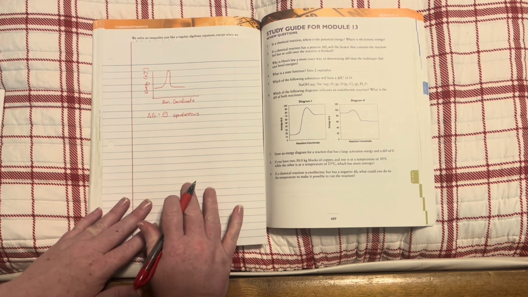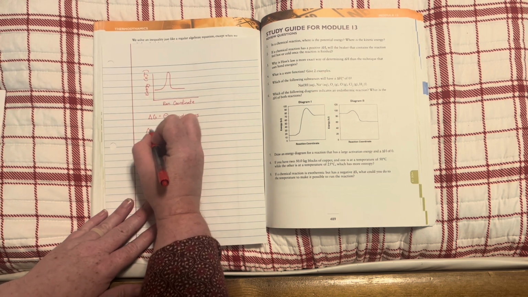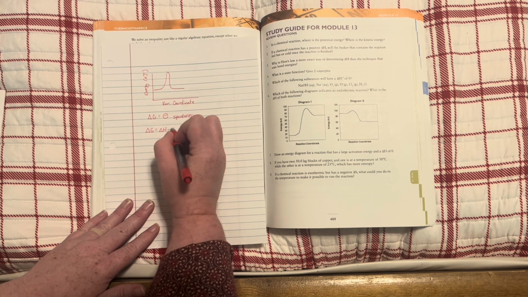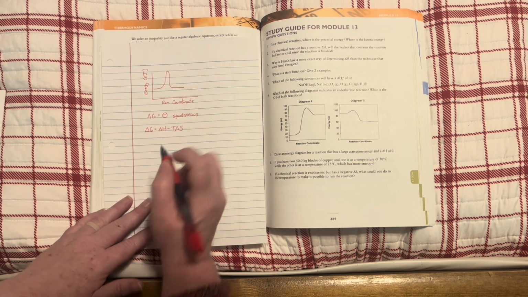All right, and then if we're looking at our formula, delta G equals delta H minus T delta S.